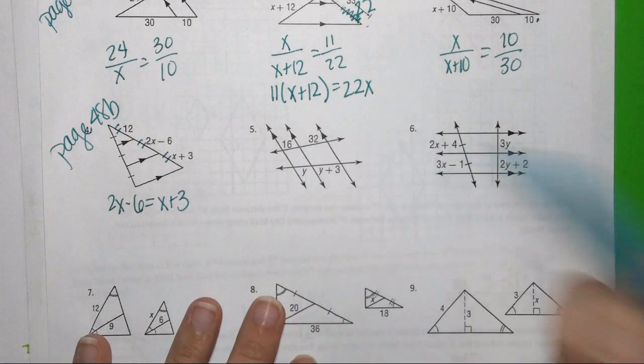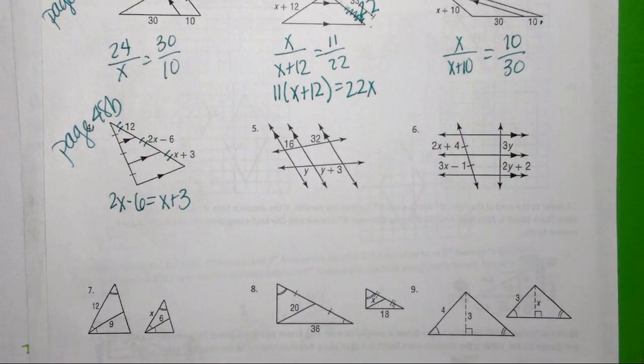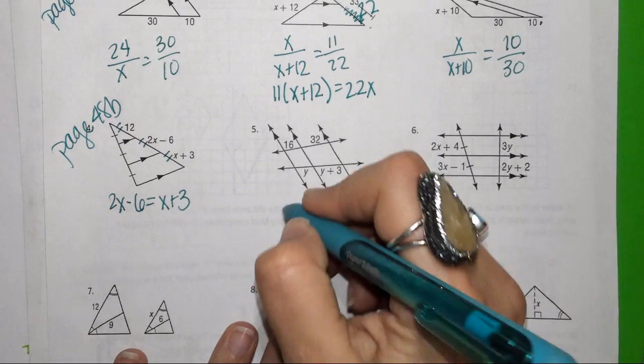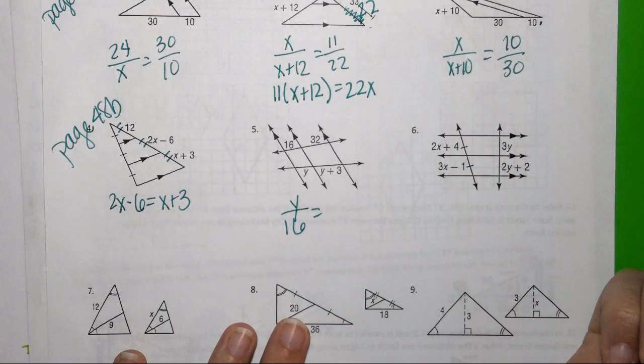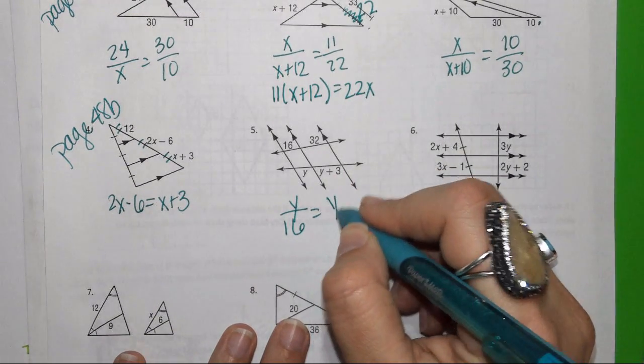All right, now for number 5, how would I set this up? 5 through 6. It's not over. Divided by y over. Okay, but I'll put it right there. y plus 3 divided by 32.